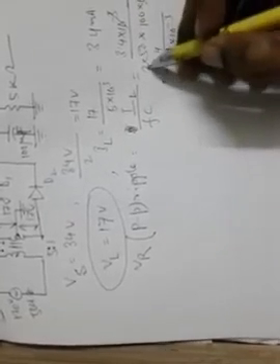It was a mistake. This was 10 to the power 4 actually. From here it cancels out, it is 10 to the power minus 3, and 50 into 200 into 100, that is 10 to the power 4. So it is actually this is 3.4 divided by 10, so it is 0.34 volt peak to peak. So this is the answer.